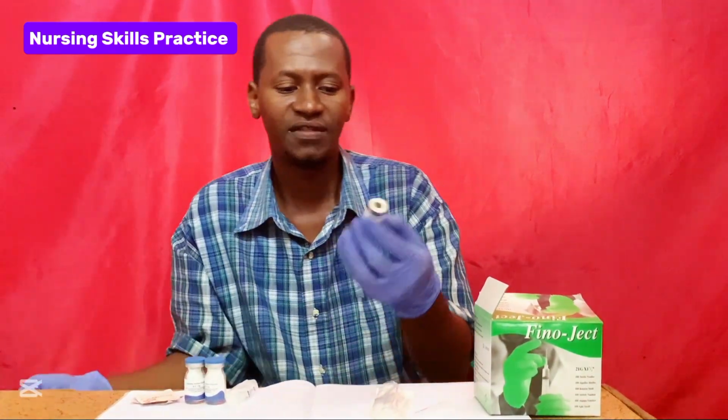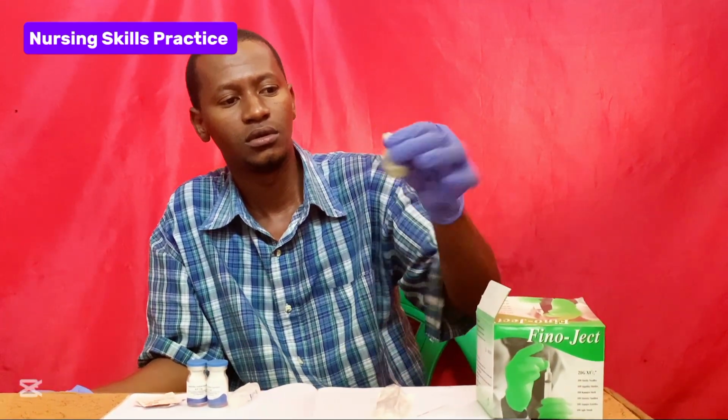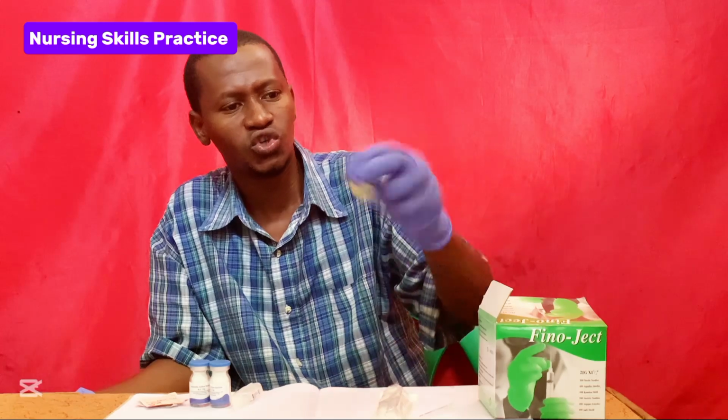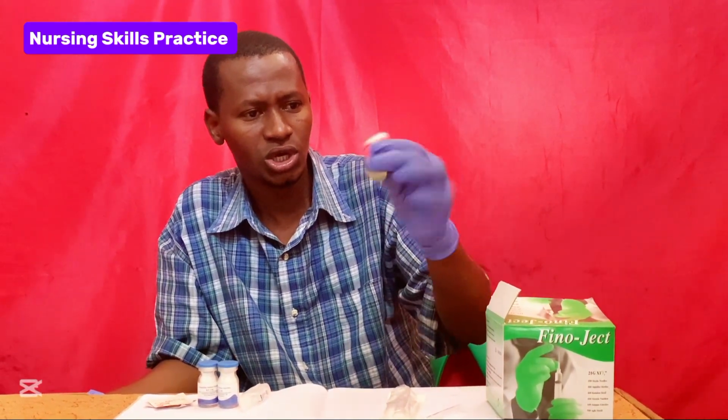You remove it, then you start shaking it gently like this. Make sure you shake it gently until all the solution is completely dissolved. Make sure you shake the vial gently so that all the drug can be completely dissolved.